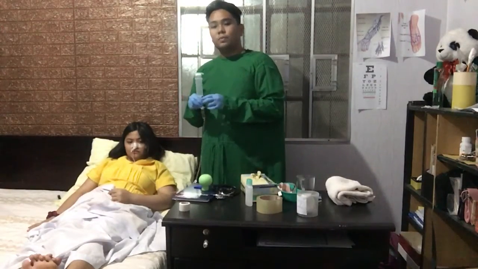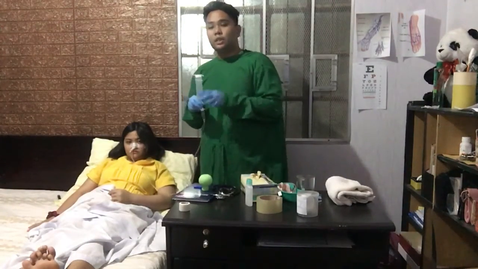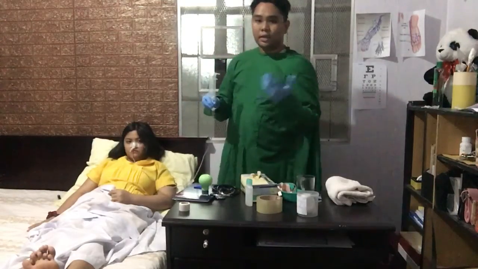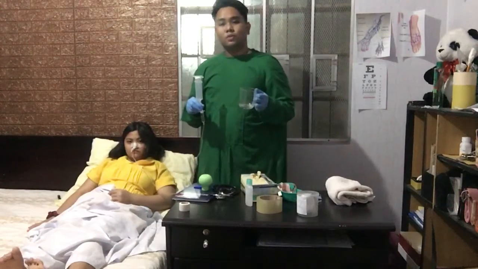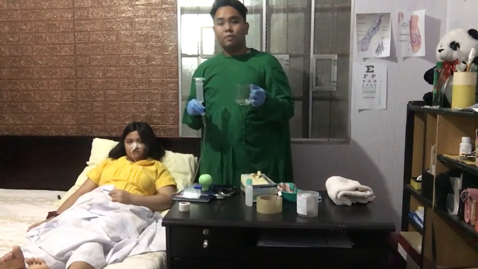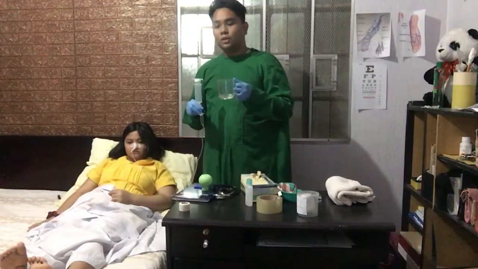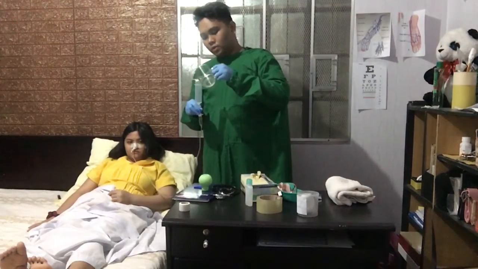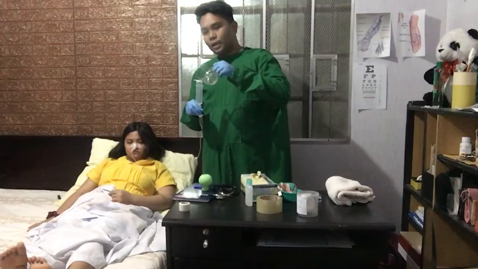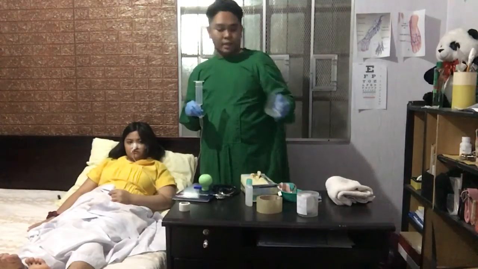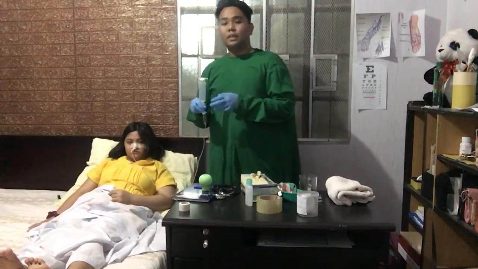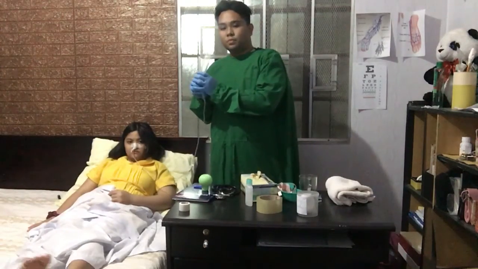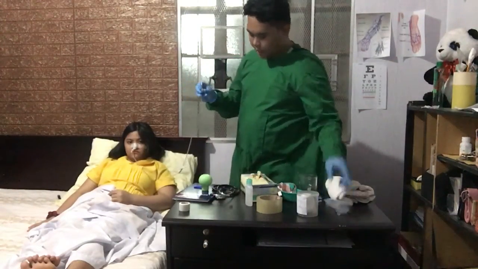Then, we must not push the formula with the syringe plunger. Then, add 30 to 60 ml or 1 to 2 ounces of water for irrigation to the syringe when feeding is almost completed, and allow it to run through the tube. It helps for better passage of the nutrients that we administer to our patient. Then, when the syringe has emptied, hold the syringe high and disconnect it from the tube. Then, we clamp it.